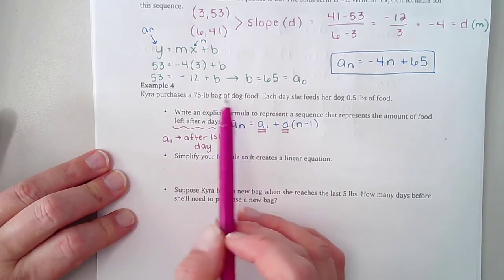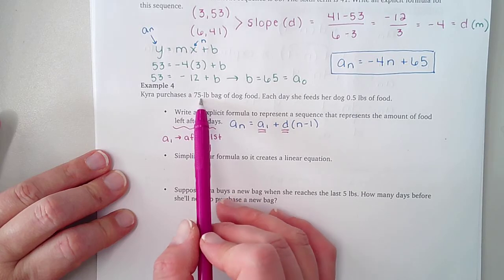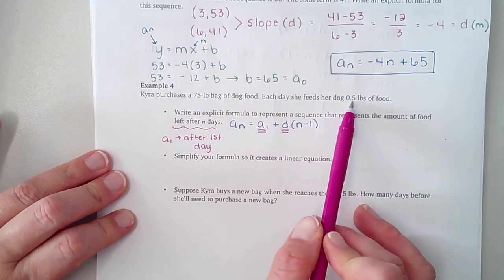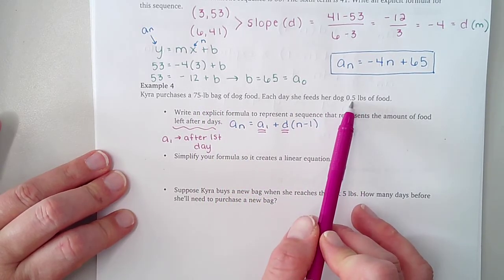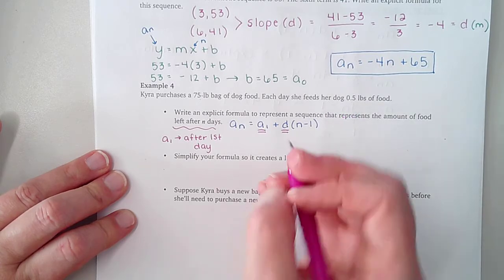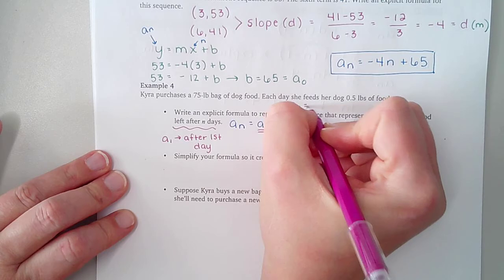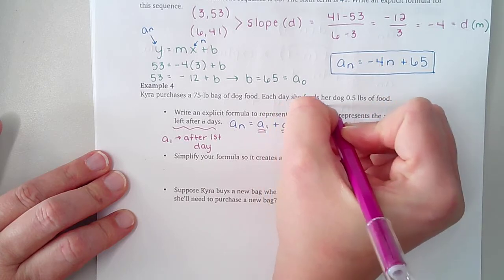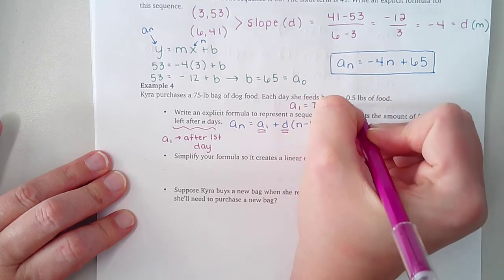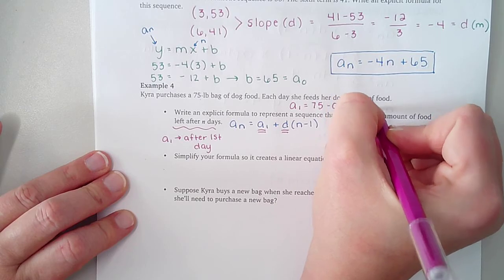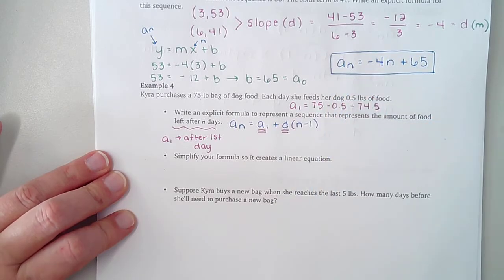So we purchased a 75-pound bag of food. After the first day, I've already fed 0.5 pounds. So my term 1 here is 75 minus 0.5, or 74.5.